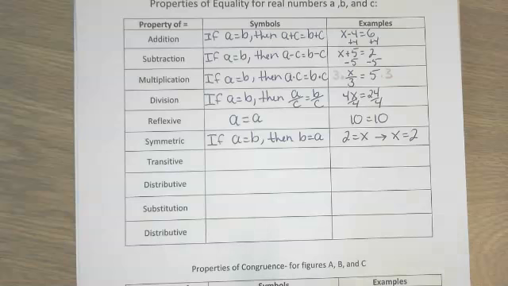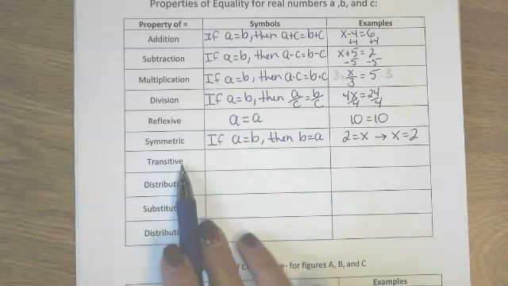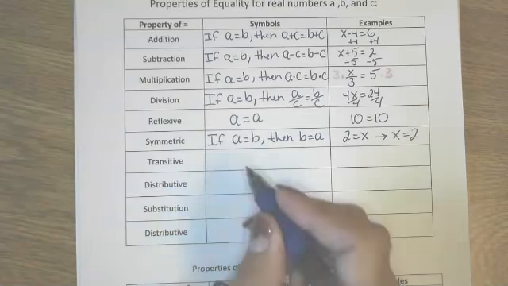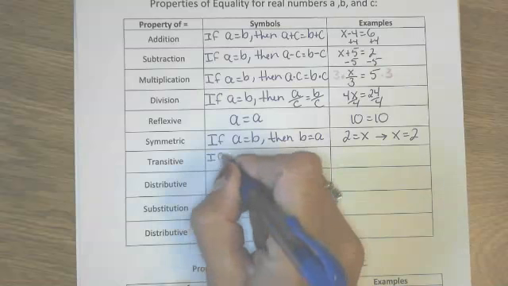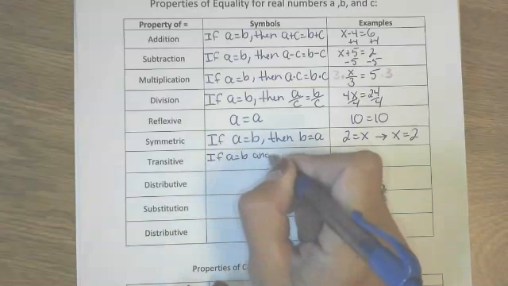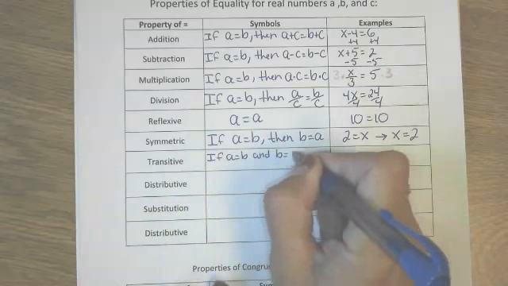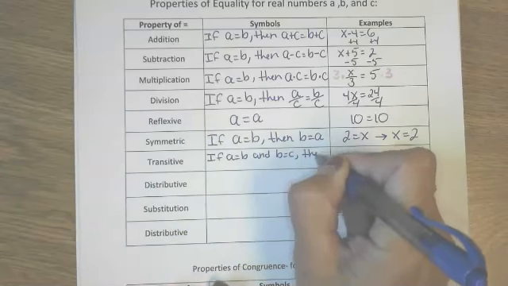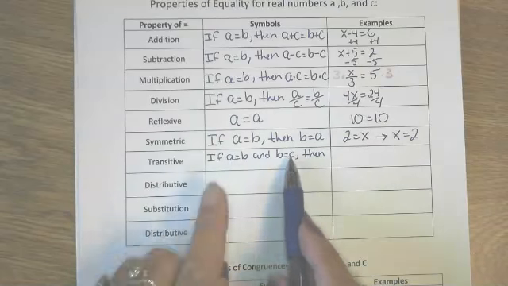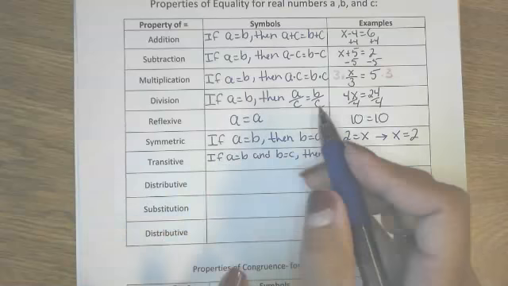Okay, transitive property. Very much like that law of syllogism that we just had, where it was kind of linked together. The transitive property says if A is equal to B, and we know that B is equal to C, then the transitive property lets us say that 2 other things are equal. Do you know what those 2, Reese? A and C. A would equal C. Because they're both equal to B, they would have to be equal to each other. That's transitive property.